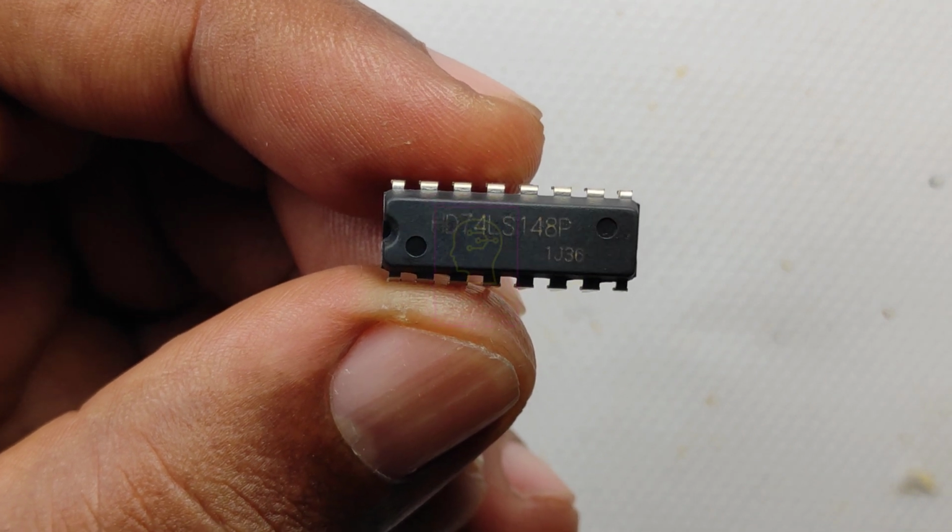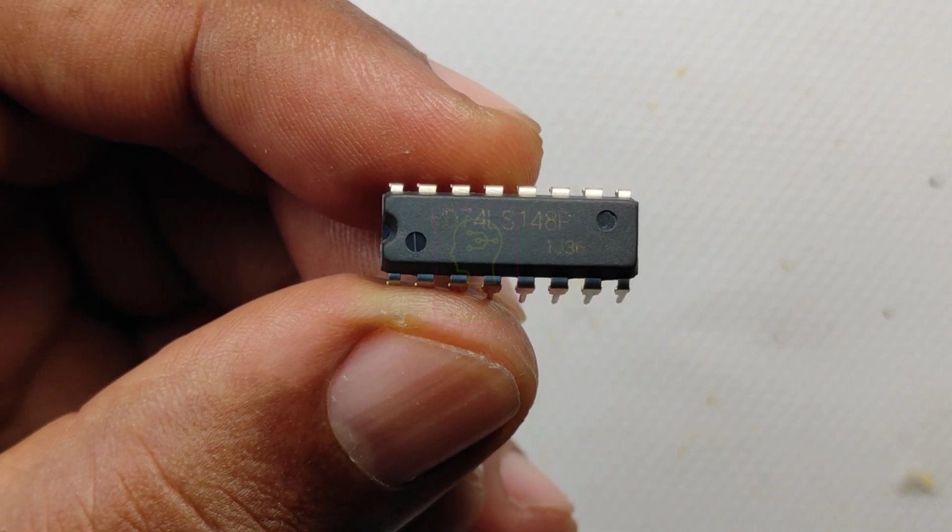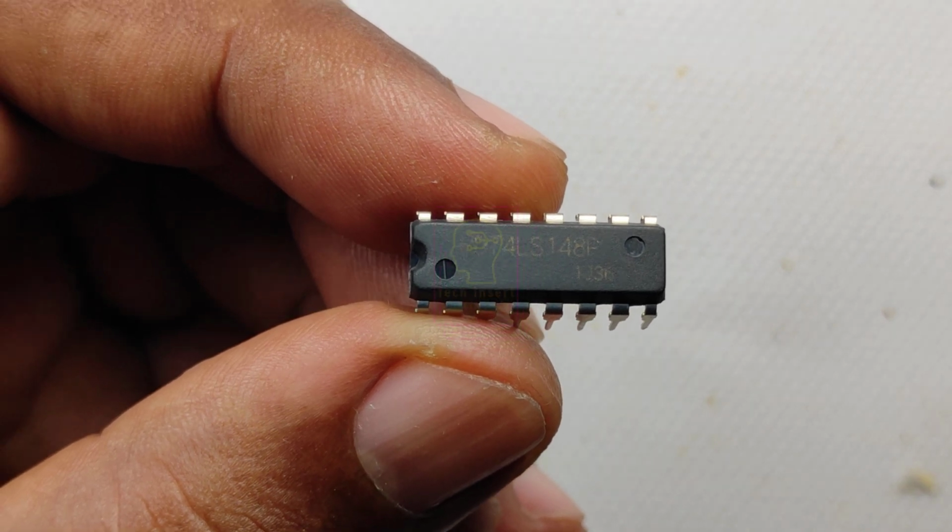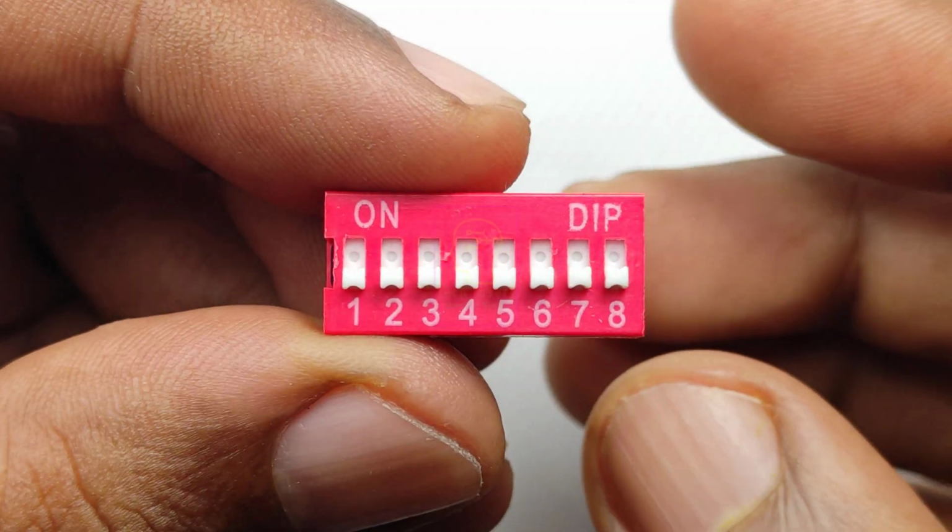I have created a video on these two ICs in action as a short video. I will give the link in the description box for your reference.